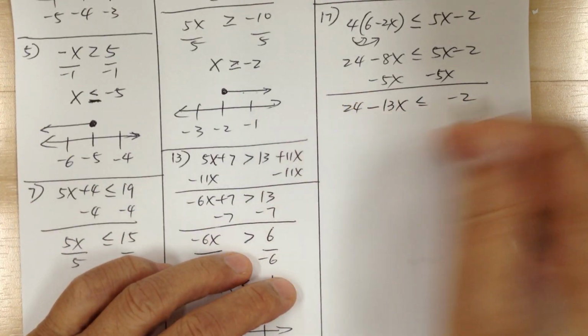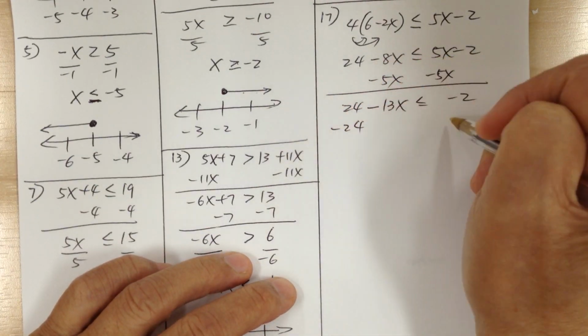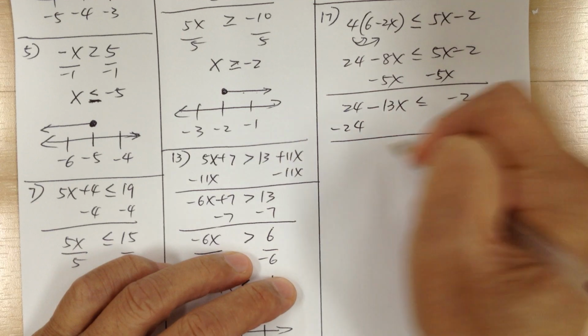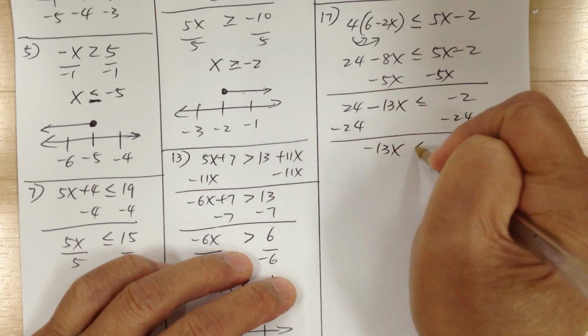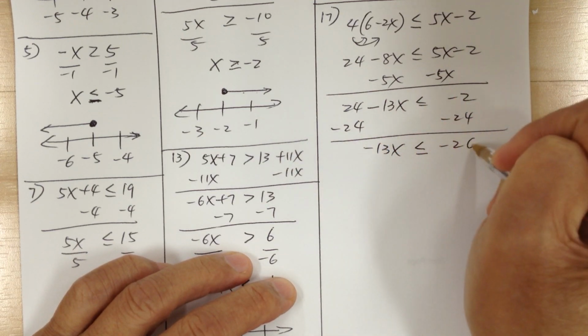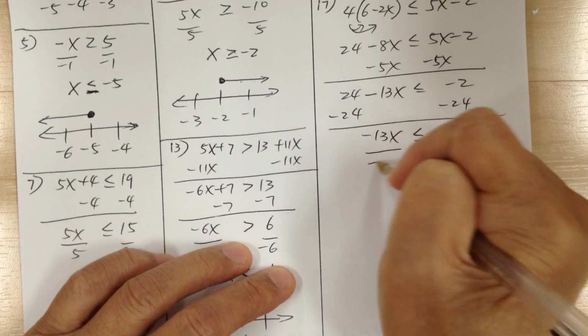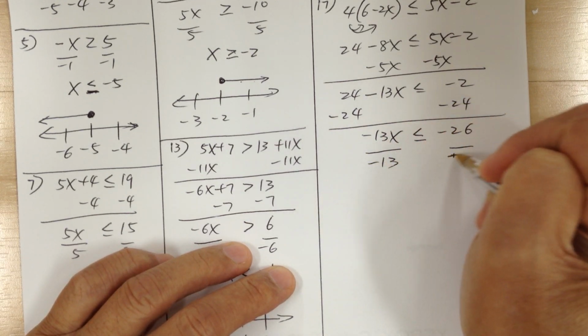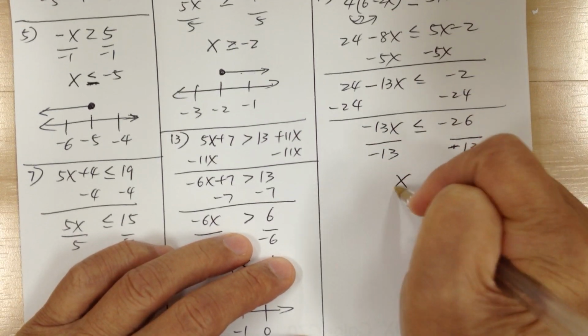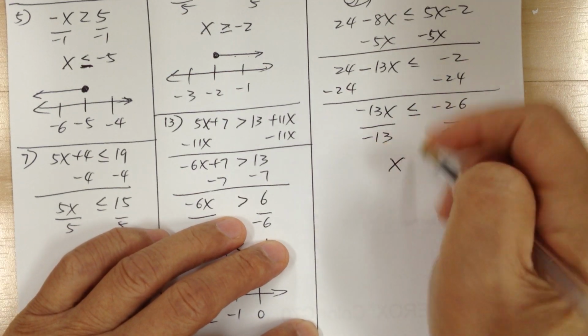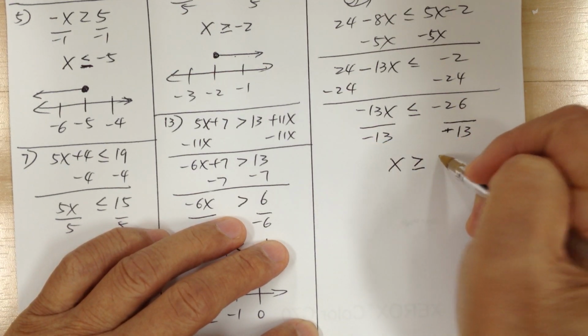Then after that, move the number to the other side, so minus 24 on both sides. So you get negative 13x is less than or equal to negative 26. Then you divide both sides by negative 13. So you're going to get x. And again, when you divide by a negative number, remember to change direction.